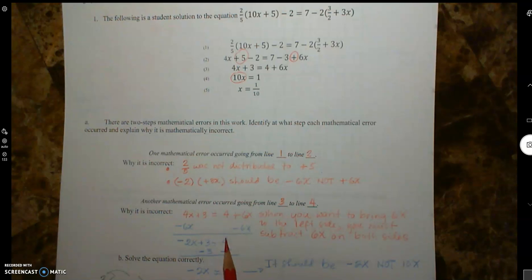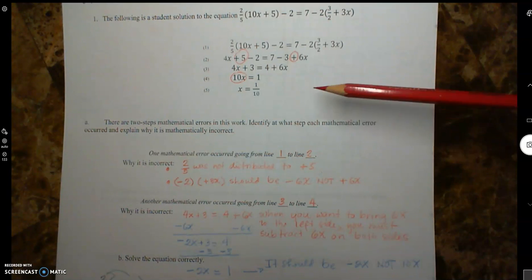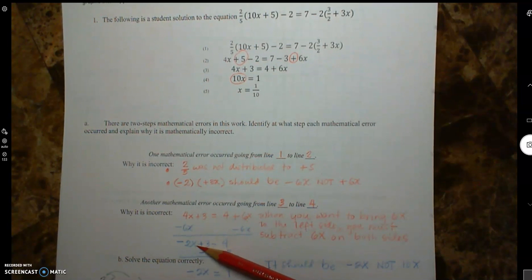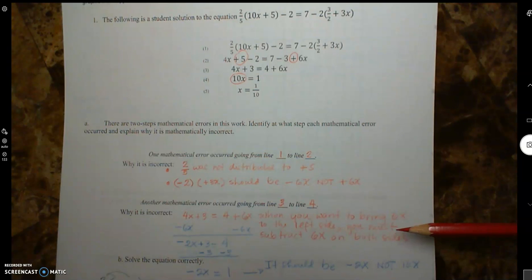And then you bring the 3 to the other side, or you do the inverse of negative 3, subtract 3 on both sides, making this become a 0. And this is a positive 1. So let's take a look at that. If it became a 10x here, then that's an error because it's supposed to be a negative 2x. Therefore, when you want to bring the 6x to the left side, you must subtract 6x on both sides.